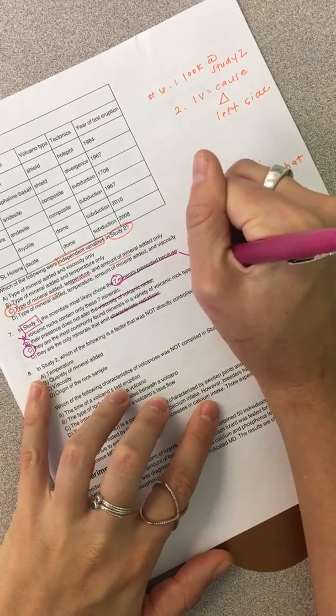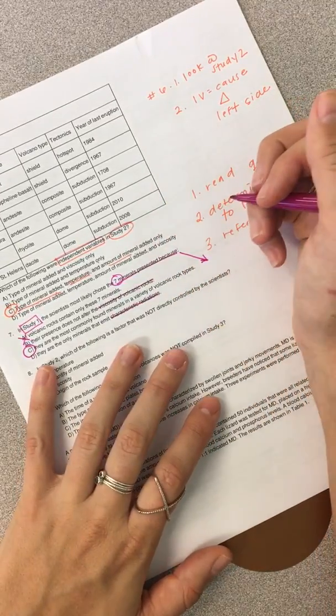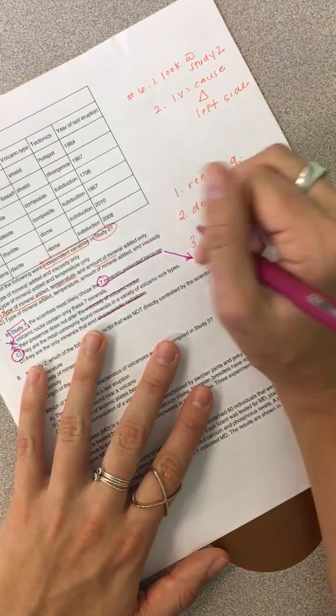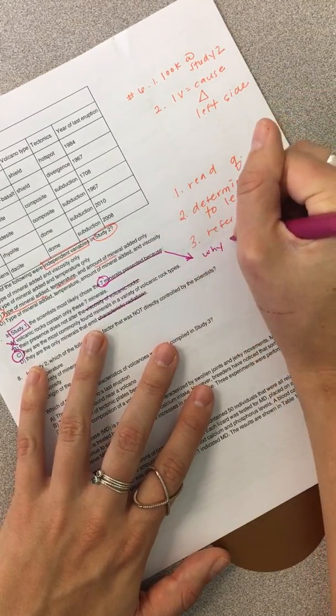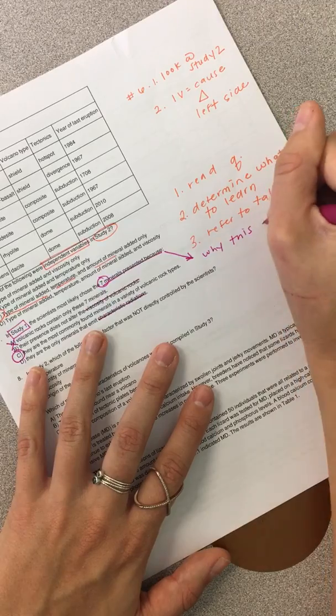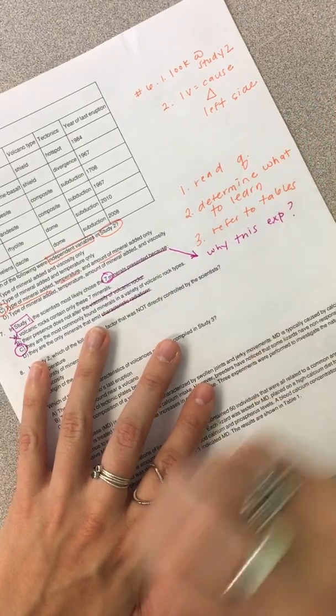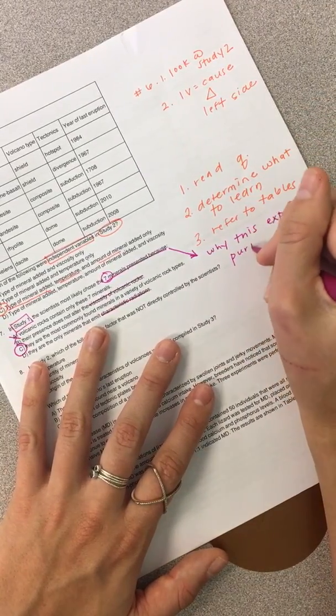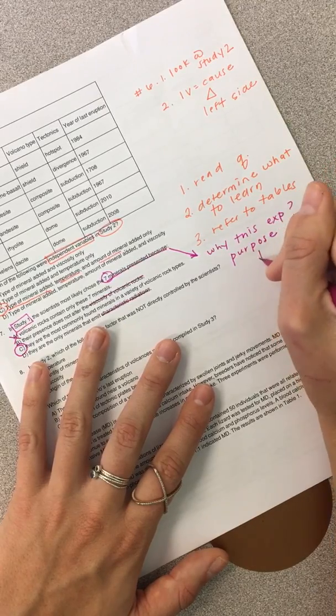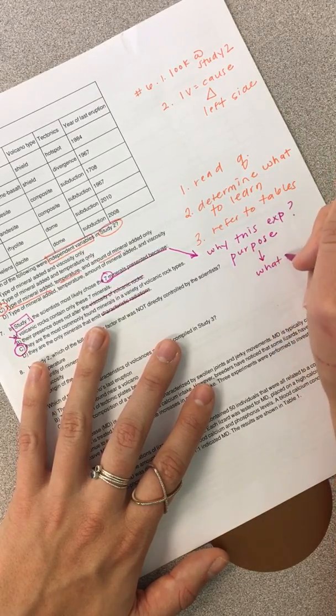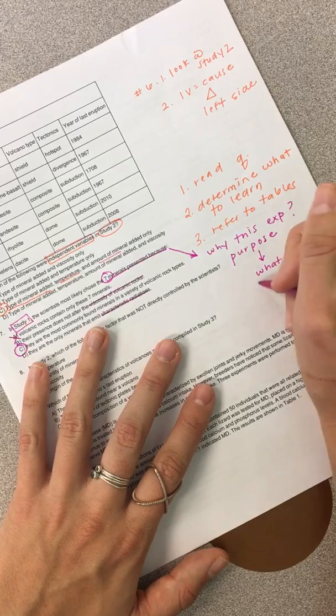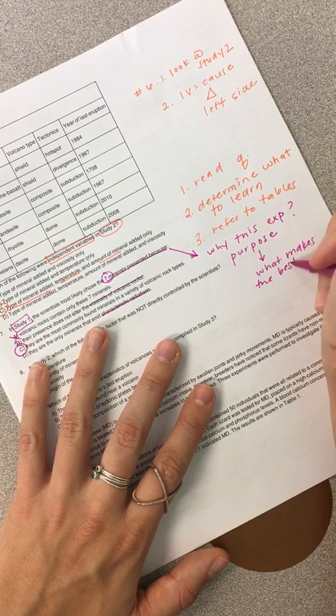Now this one might seem like a common sense thing. Well, like, oh yeah, we're studying because it's the most common. So this one is why did we do this experiment, right? Why this experiment? It's a purpose question. And sometimes you'll see those. And so purpose questions are what makes the most sense, right? What makes the best science sense?